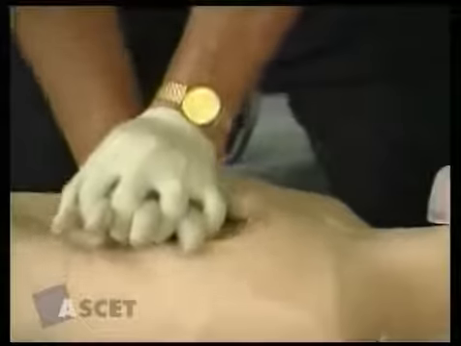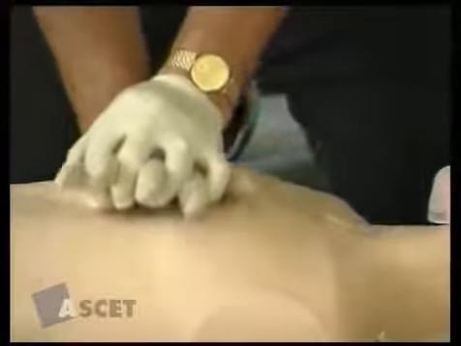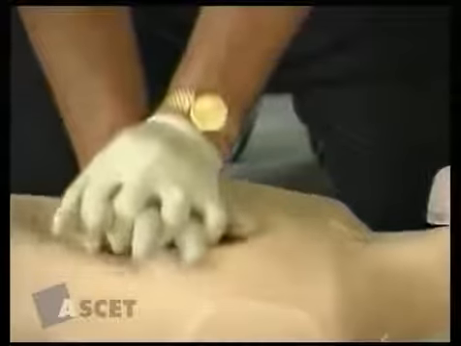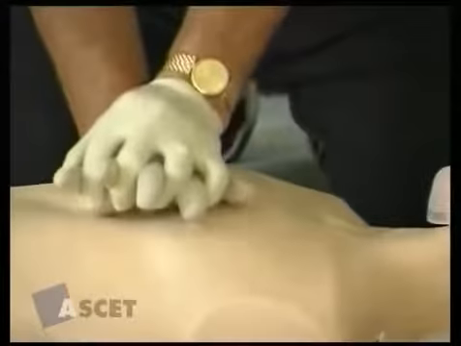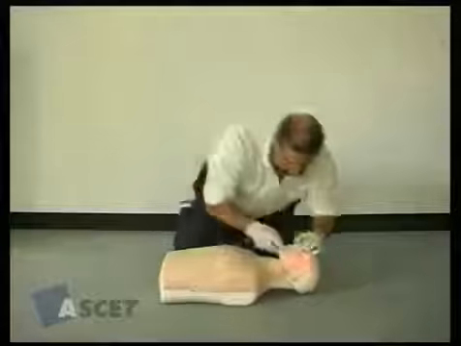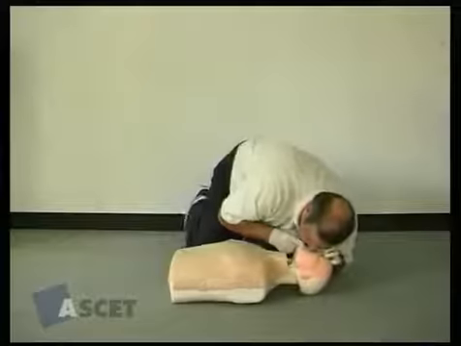If you have multiple rescuers, ensure one rescuer has contacted the emergency services, all equipment available has been obtained, that is, defibrillator, and that the rescuers frequently rotate, approximately every 2 minutes, to reduce fatigue.